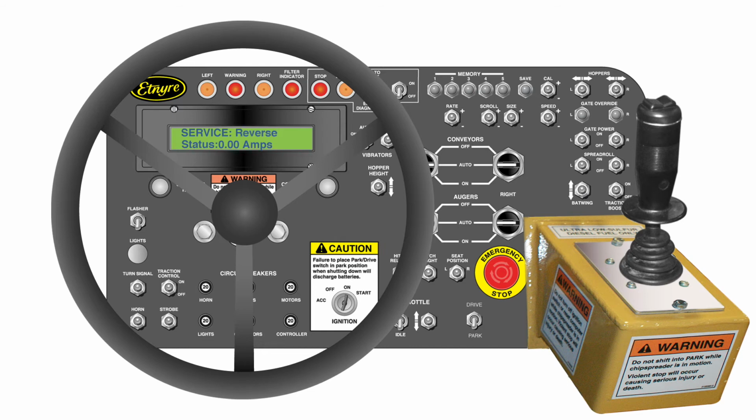This screen shows the current to the reverse solenoid of the pump. Push the scroll switch down to move to the next screen. This screen shows the current to the front motor in either a two-wheel drive or a four-wheel drive machine. Push the scroll switch down to move to the next screen.